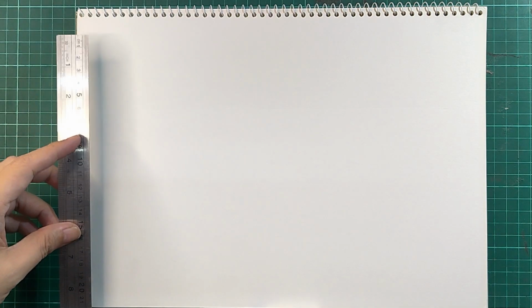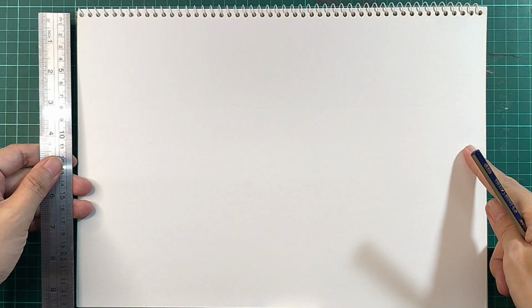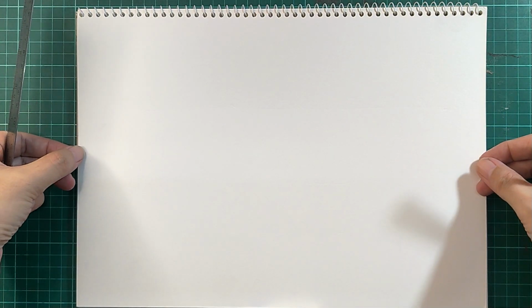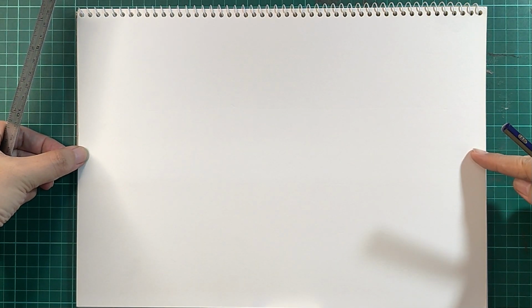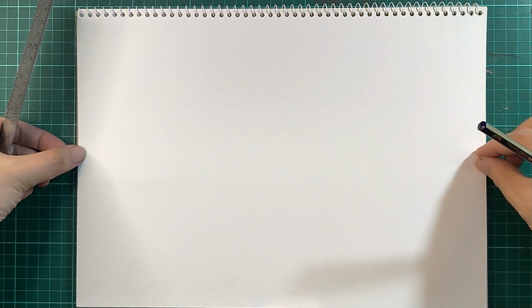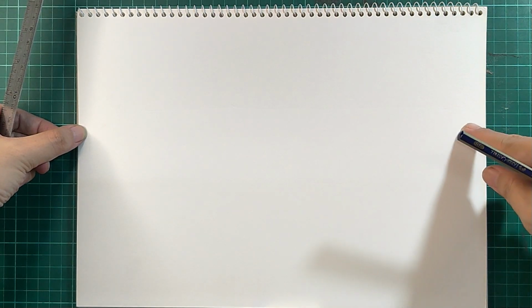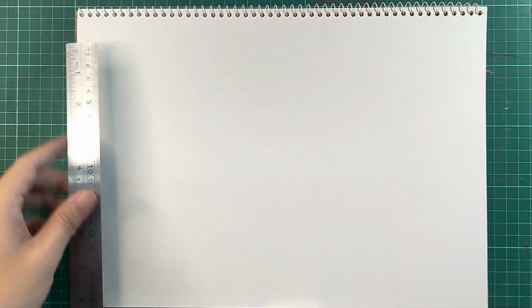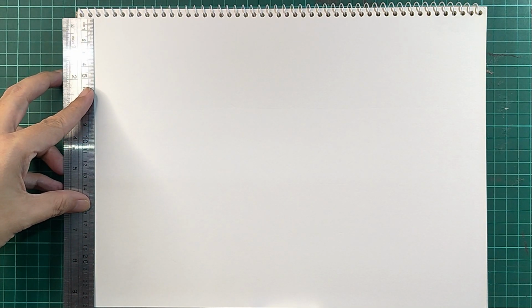The first thing that you have to do is to create a horizon line. That's the first thing we're going to do. To make this optimal for us, I'm going to find the center of the sheet, and then I'm going to raise that measurement a bit and create that horizon line across here. So in this case, I'm just going to measure, I'm neatly hitting 24 centimeters.